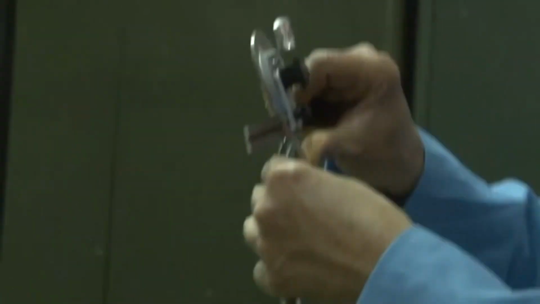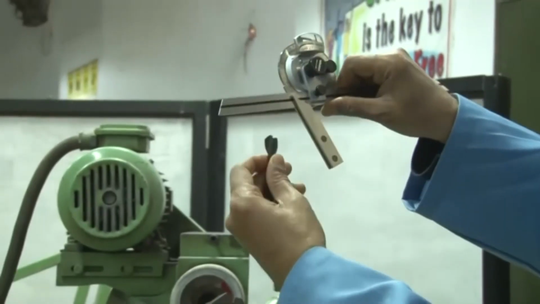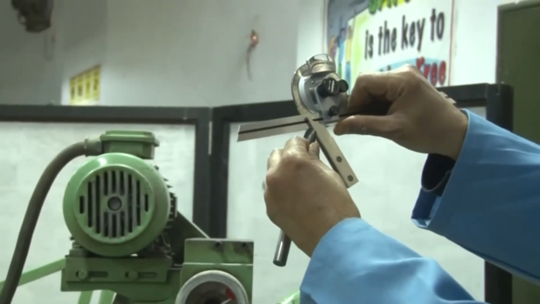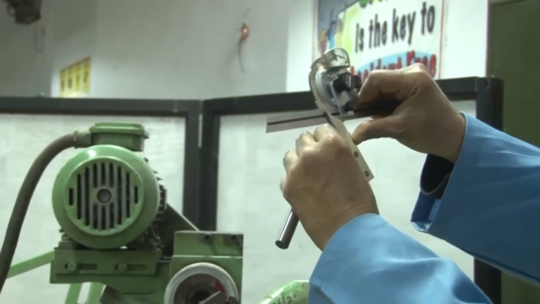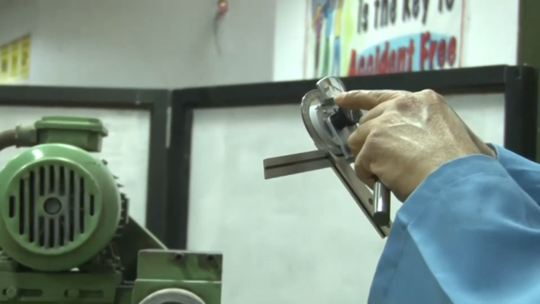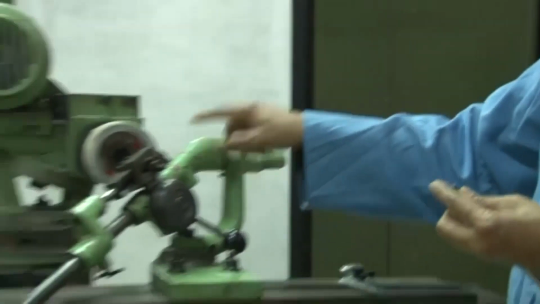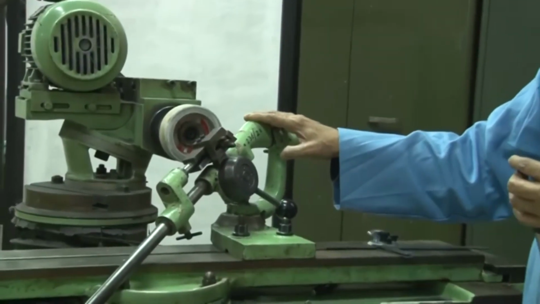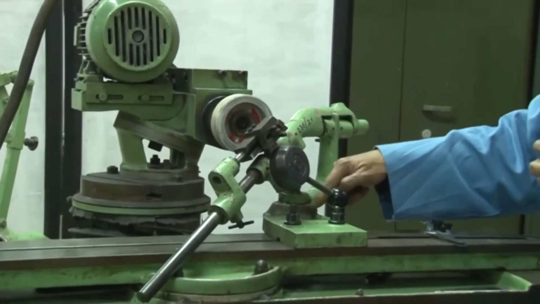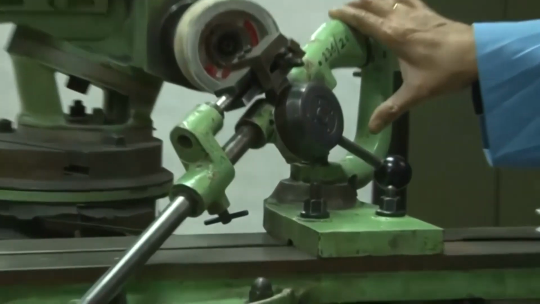So, if you put this here, it is set, if you can see this, yes. So, here it is showing 90 plus 28, so it is 118 degrees. Through this we can see this.